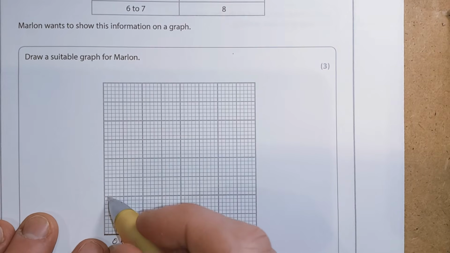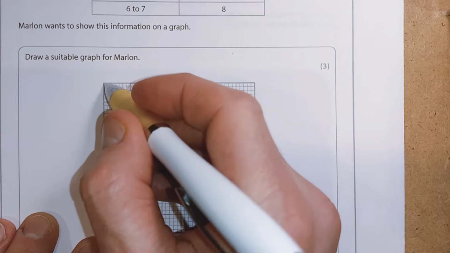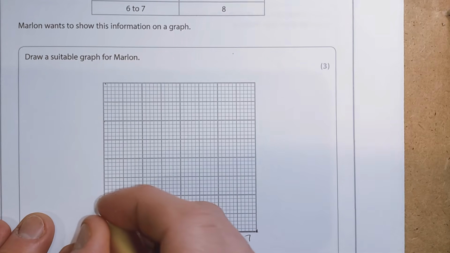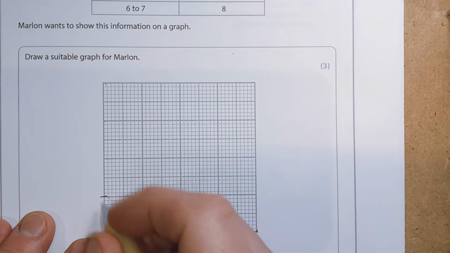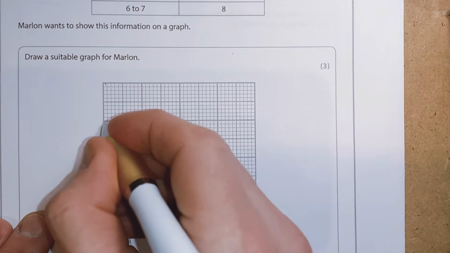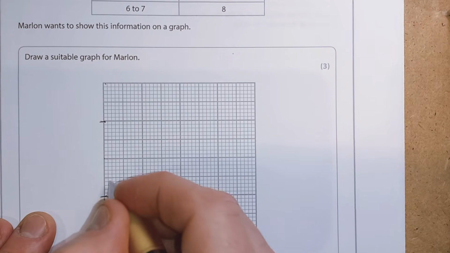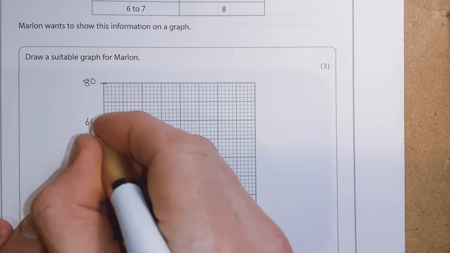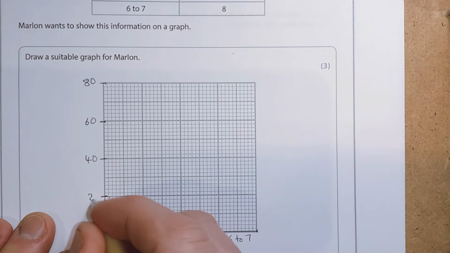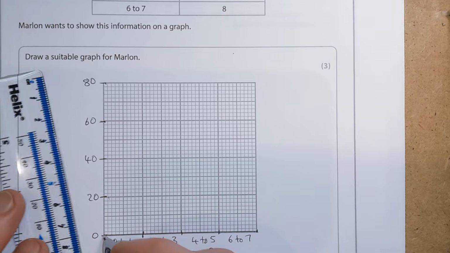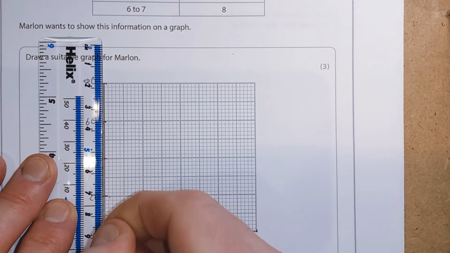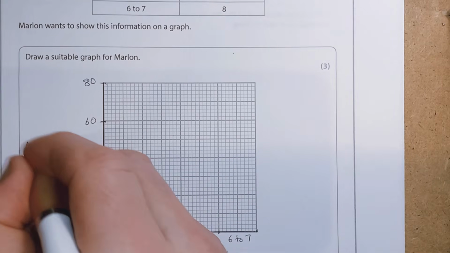So if we look, we've got 10 in each of these big boxes. If we did 10, 20, 30, 40, well, 64 is not going to fit on. So instead of 10 for each one, what about if we go up in 20s instead? So 20, 40, 60, 80. Yeah, 64 would fit on then. So we're going to have 80 at the top, 60, 40, 20 and 0 down there. So this is our number of people.